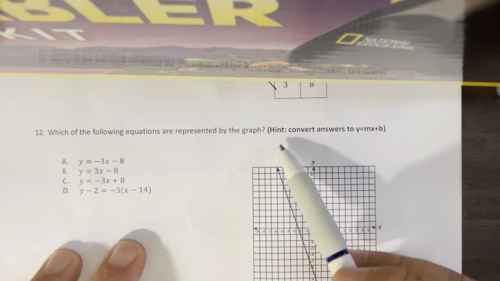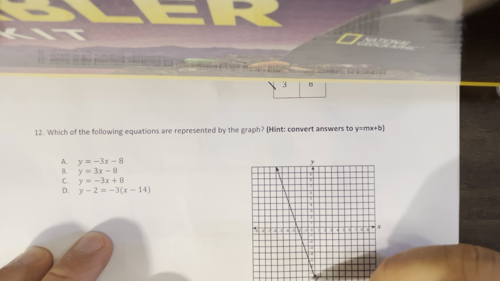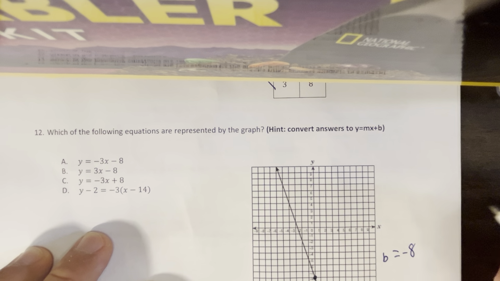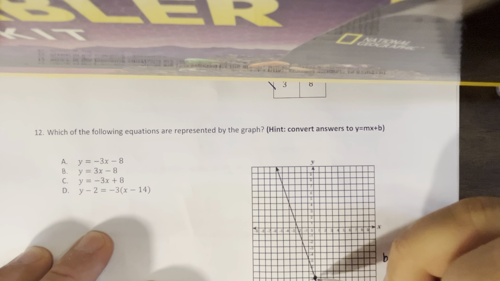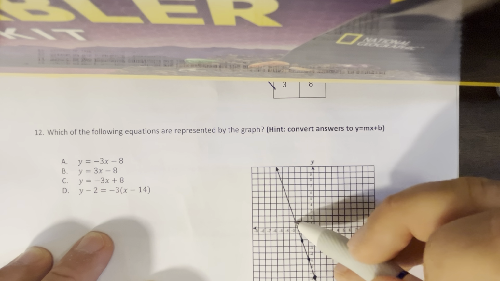Number 12, which of the following equations are represented by the graph? And so on this one, I can see the y-intercept is down here at negative 8. So my b is negative 8. And then I need to find the slope. So to find the slope, I need two good points. So it looks like it goes through right here and right here and right here.